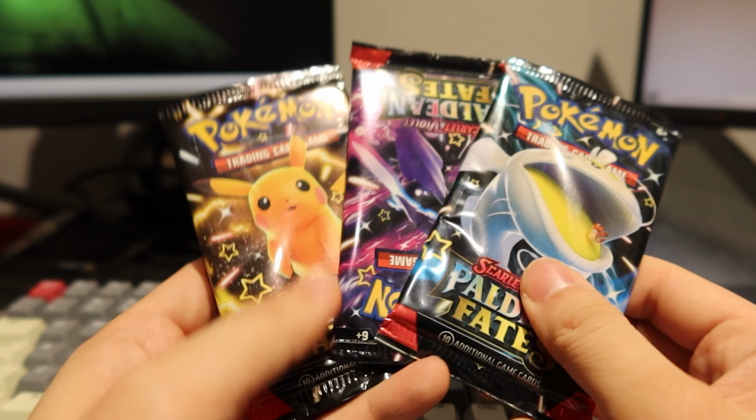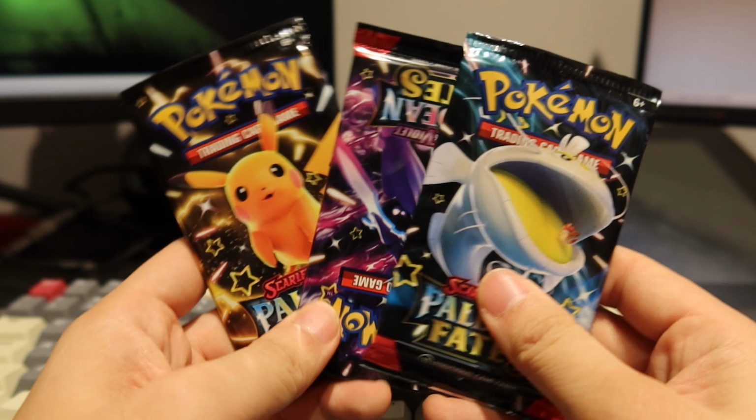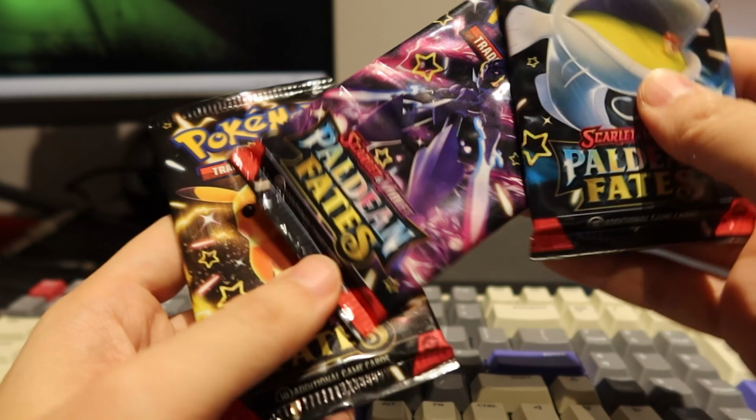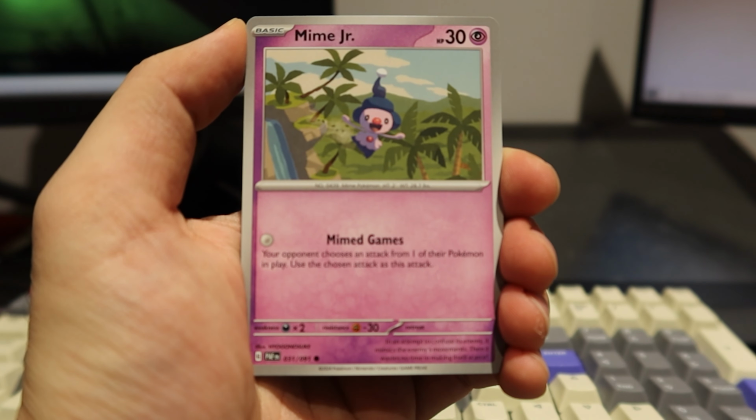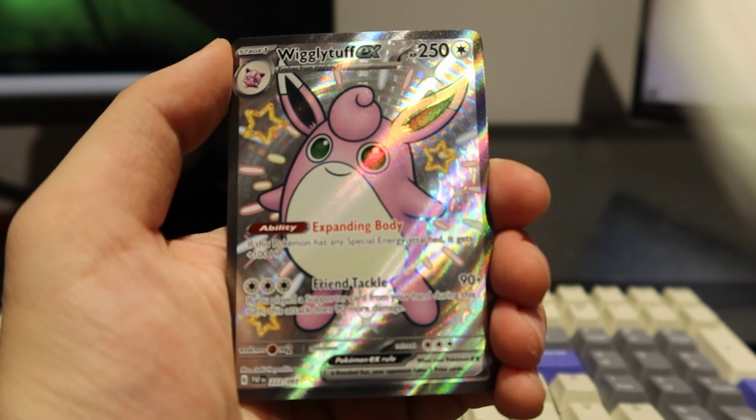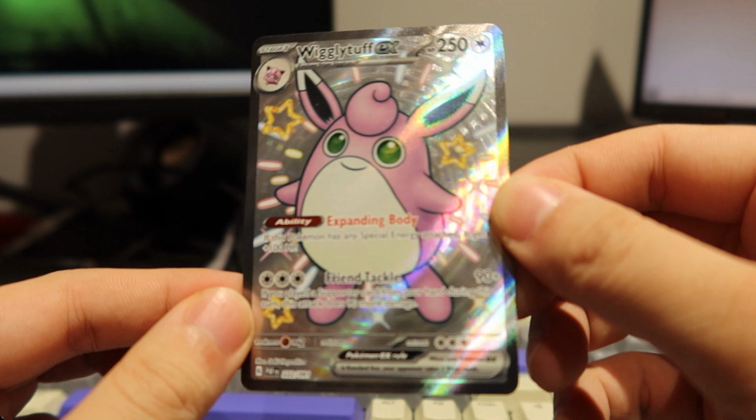JK, another pack opening. Alright, so we got some Paldean Fates. There's some shiny Pokémon in here, so hopefully we'll see if we can get any hits. Yo, Wigglytuff! Oh man, it's so pretty. And it's a shiny one. Damn, it's so shiny.